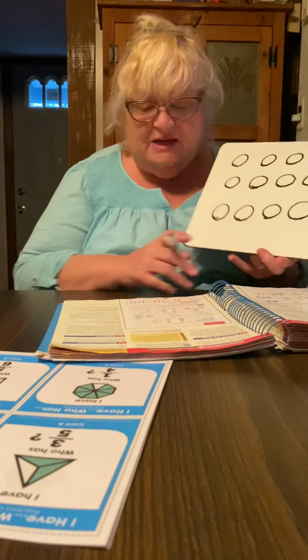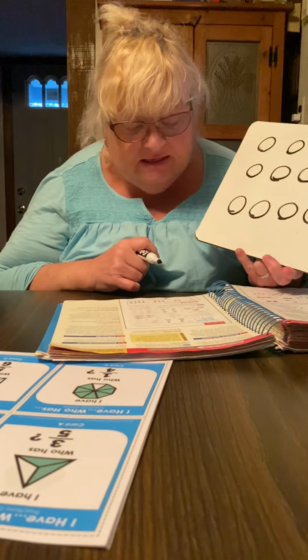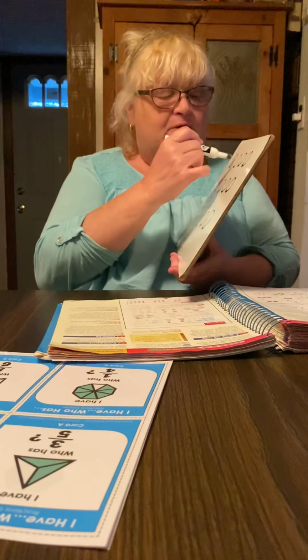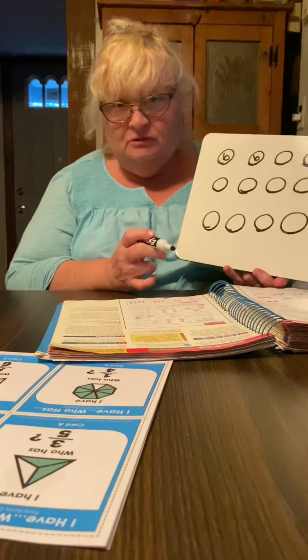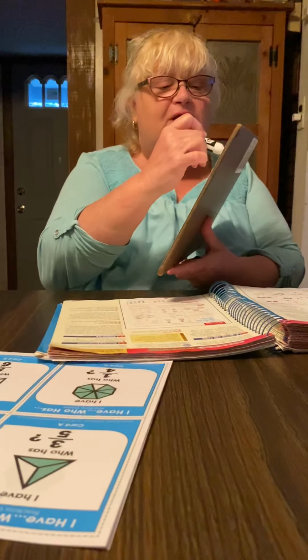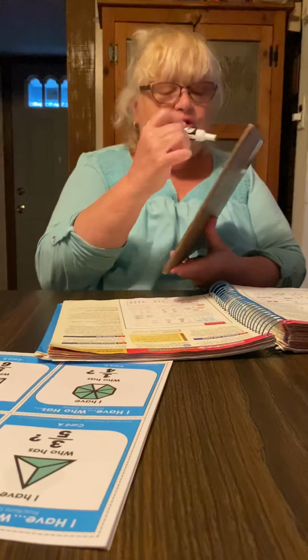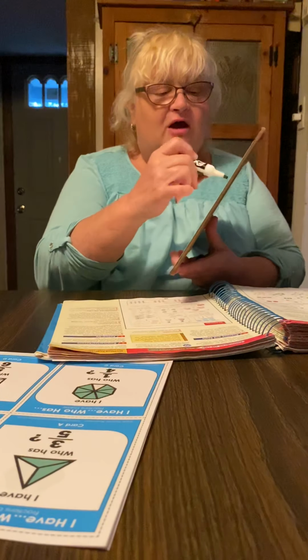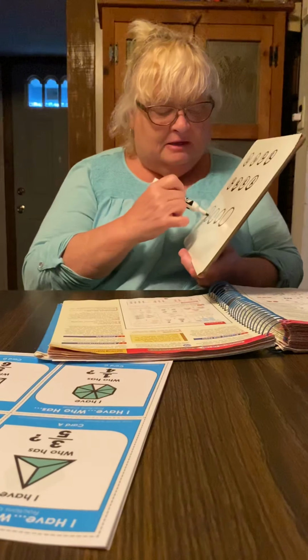All right, so there's my first step, okay? Then it says that 2 of them are blue. So this one is blue, and this one is blue. Then it says that 7 of them are red. So red 1, 2, 3, 4, 5, 6, and 7.